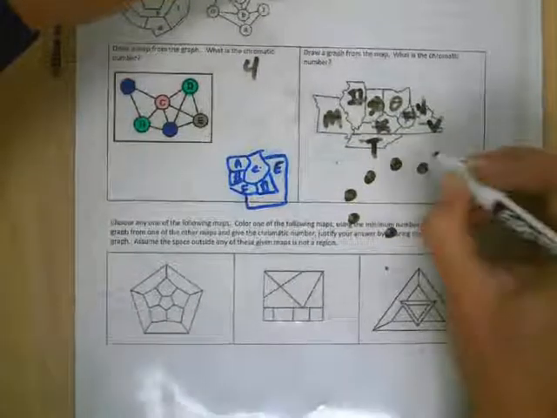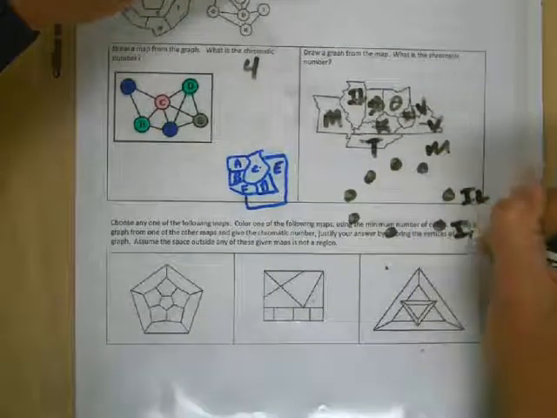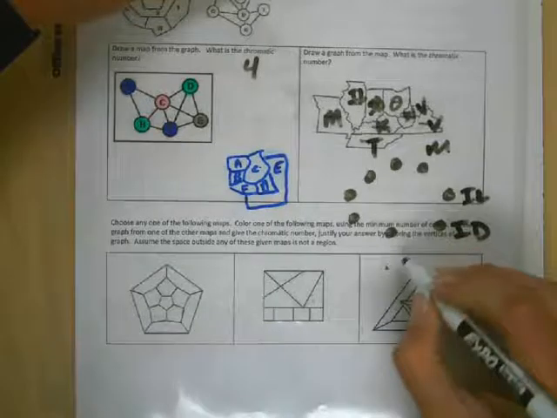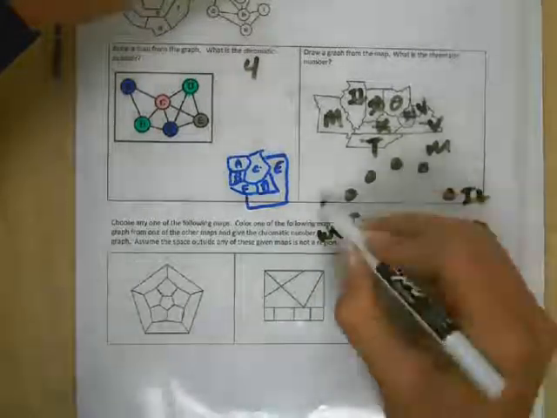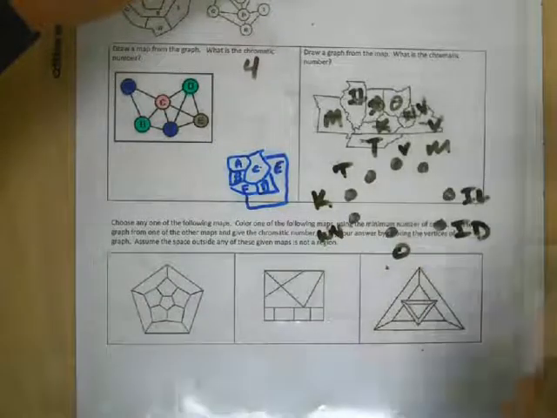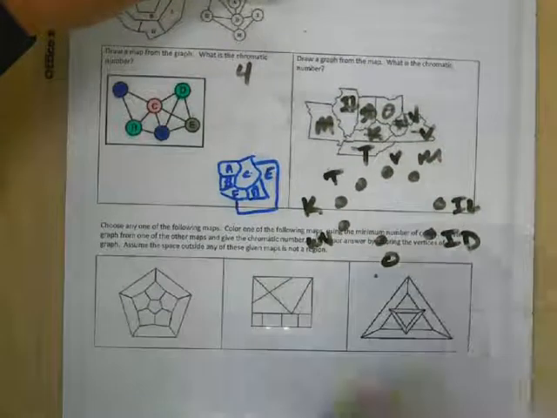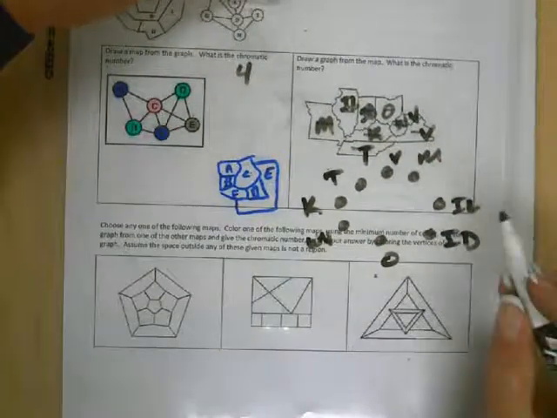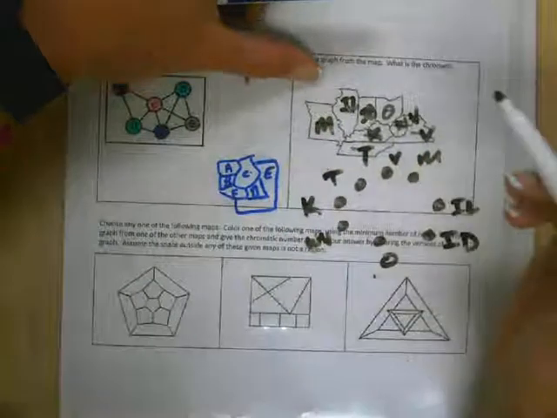Alright, so M, Illinois, Indiana, Ohio, West Virginia, Kentucky, Tennessee, Virginia. Now, it doesn't really matter how I set this up. Like, again, I just kind of choose circles, but you don't have to choose circles. You can do anything you want. Alright, and then you just have to, I think it's Michigan.